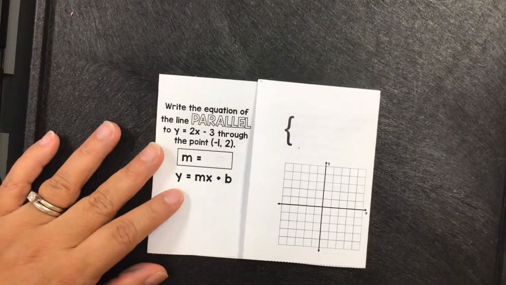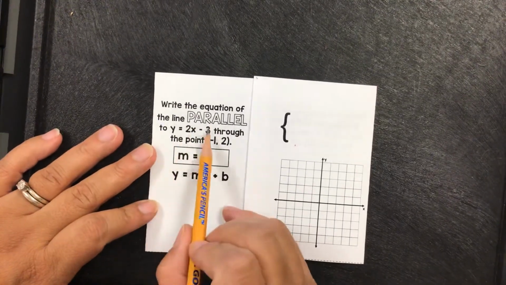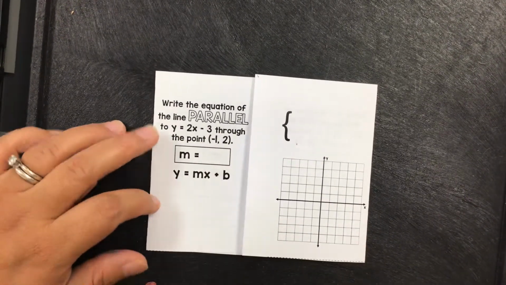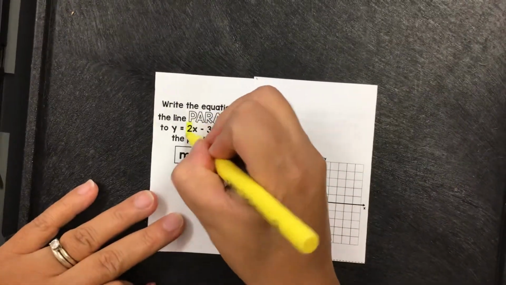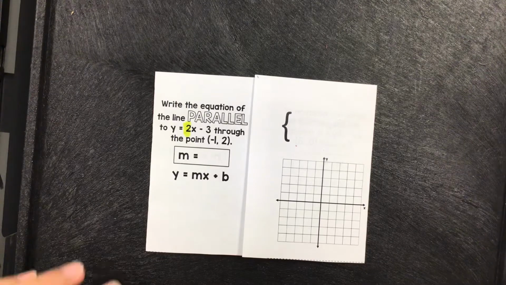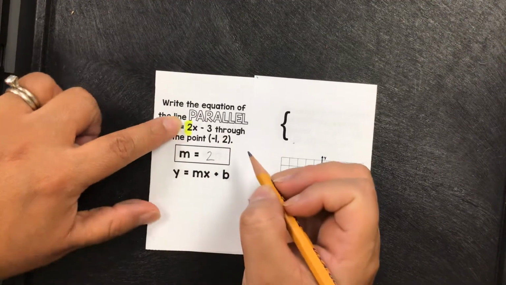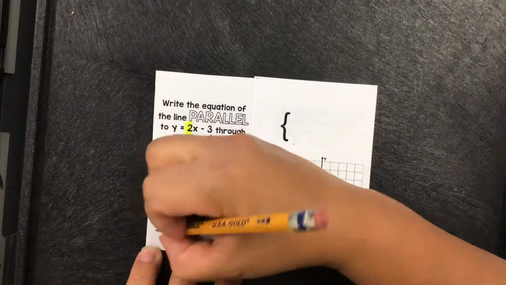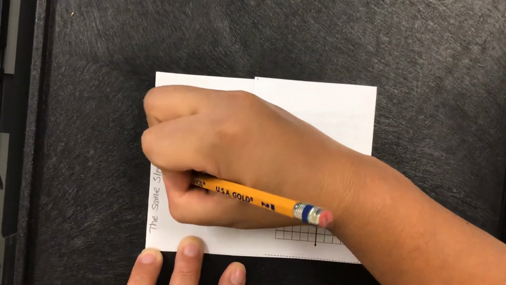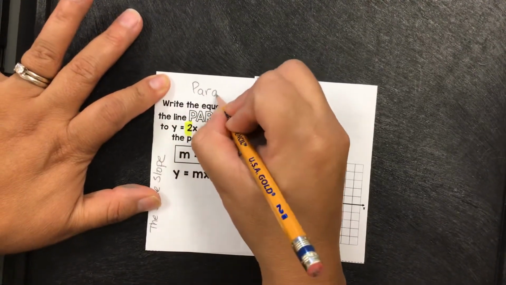And this is a review. What we're looking at here first is how to write the equation of parallel lines. The first thing that we need to know is the slope. The slope for this one, and if you happen to have a highlighter, highlight. Or pause the video to get a highlighter if you need to. The slope is 2, so we're going to use 2. So for parallel lines, we need the same slope. So if you want to write it bigger here, parallel lines.